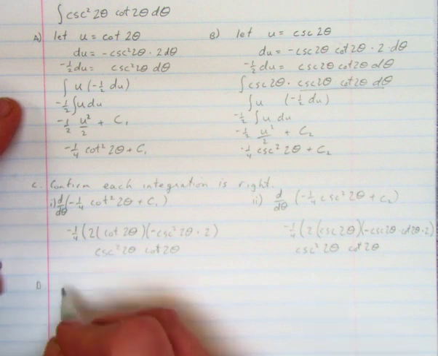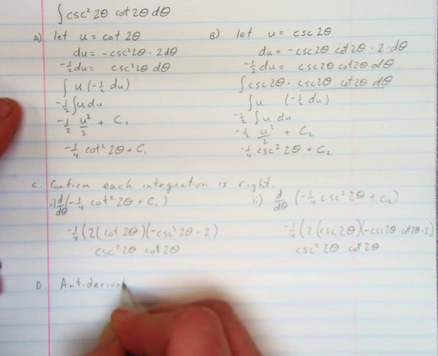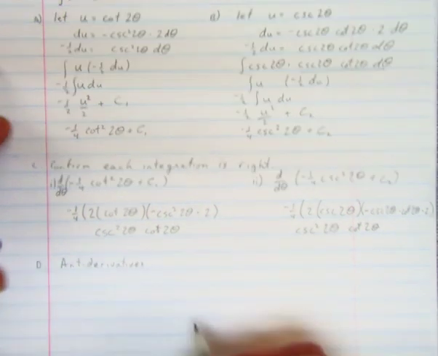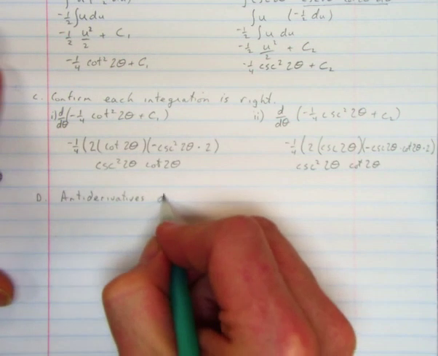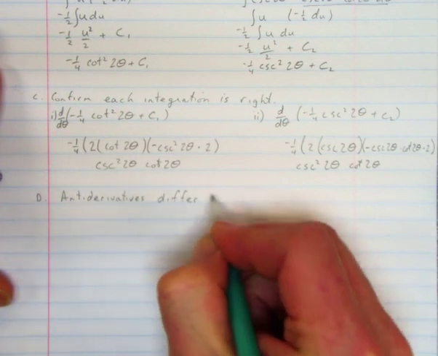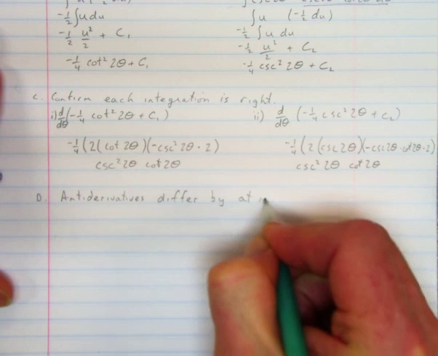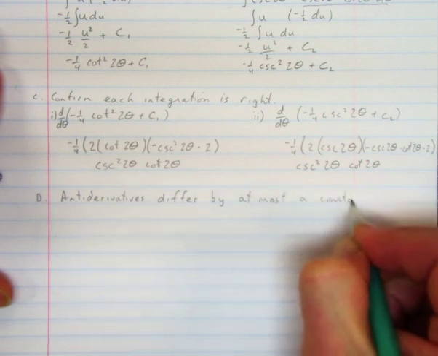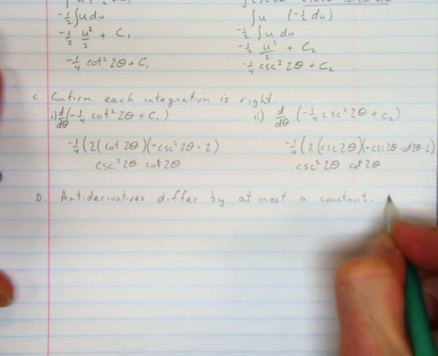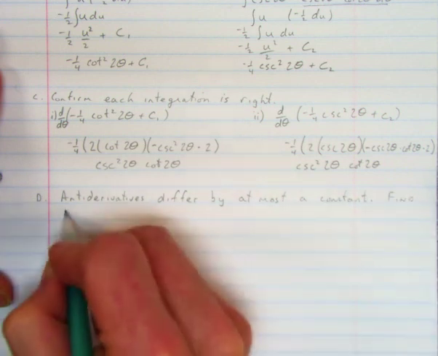Part D, we know that antiderivatives differ by at most a constant. Find the constant.